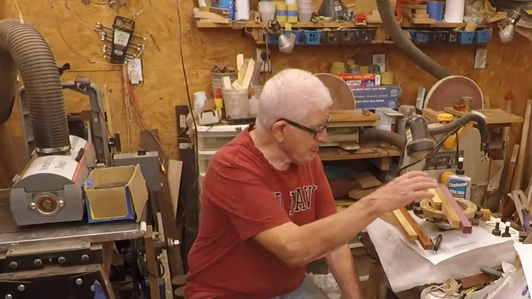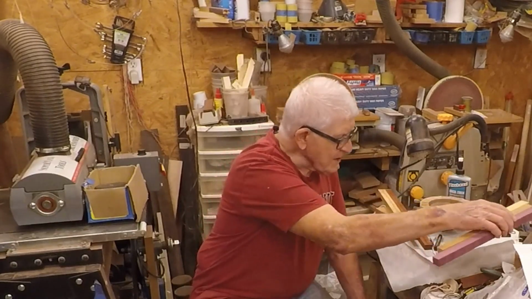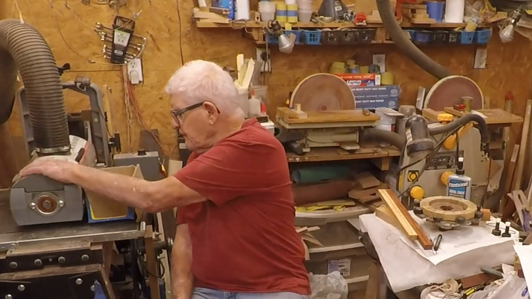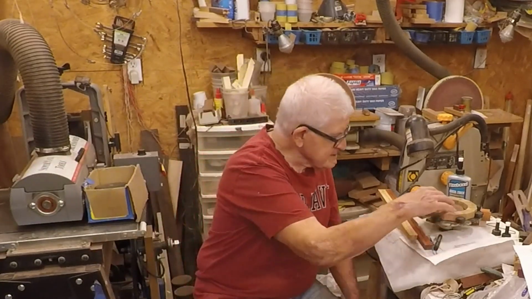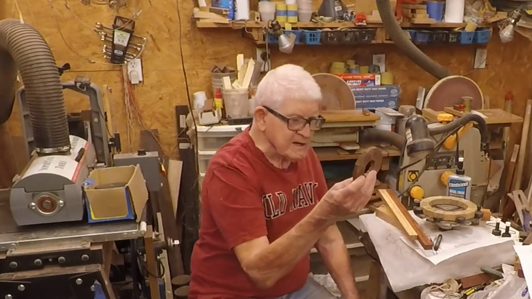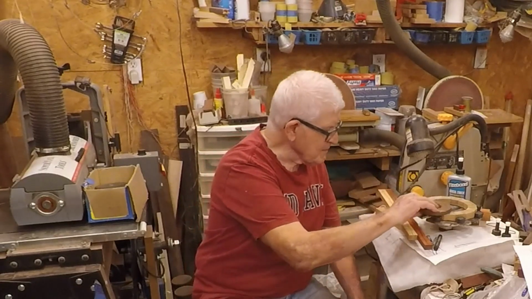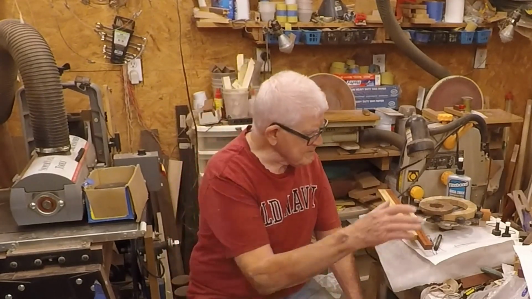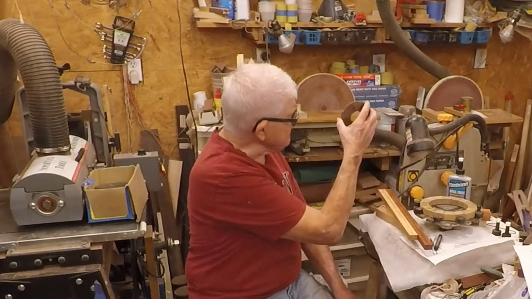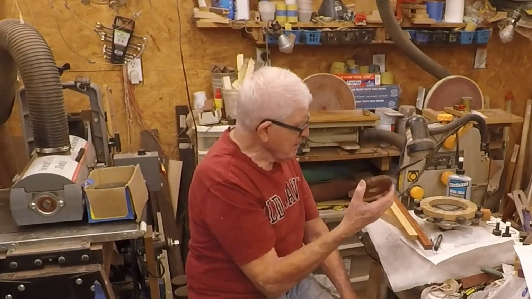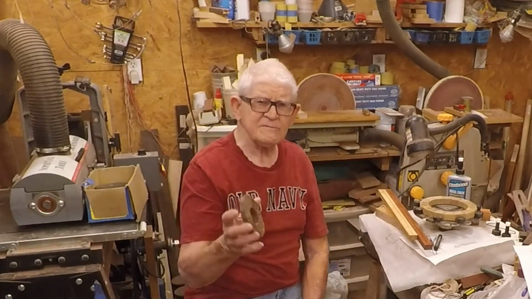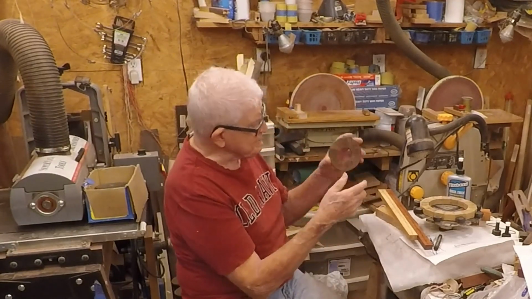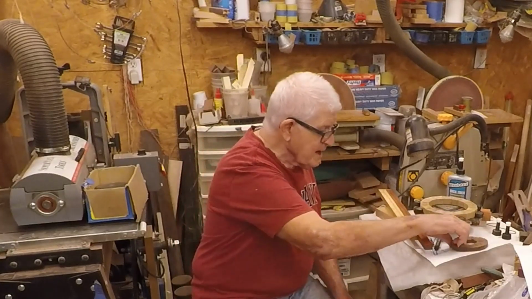Okay. So, use the drum sander to flatten segmented rings after they're cut. You can, if you happen to have one. If you don't have one, you can use a disc sander. Like this. I can put this right up against a disc sander.